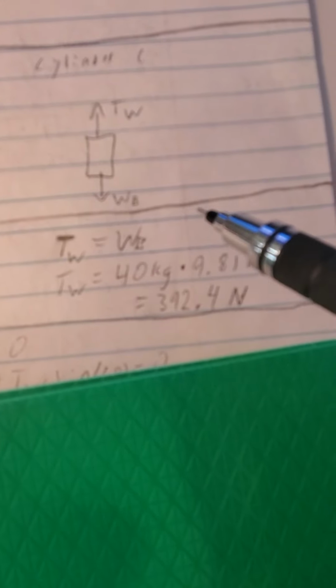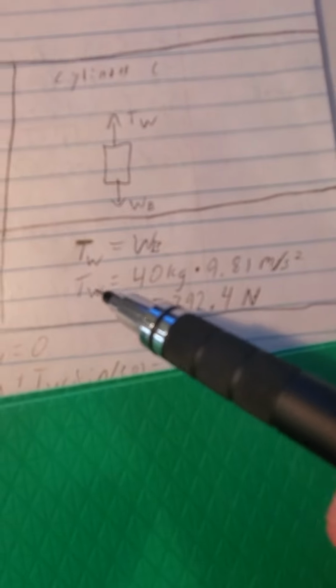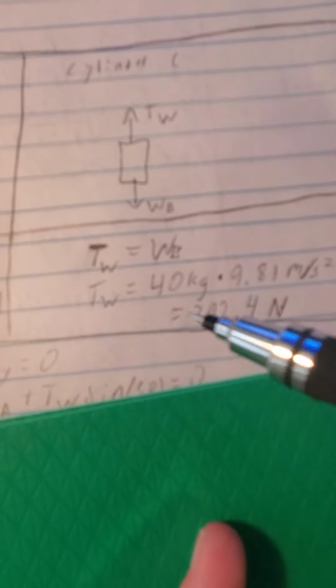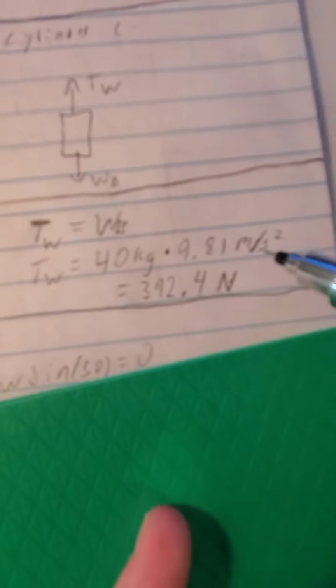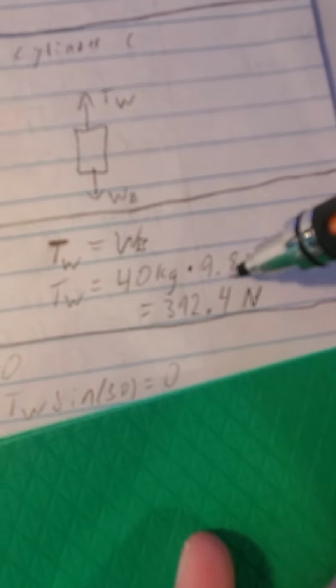For cylinder A, we can say that TA and WA are the same, because the forces have to be the same for it to be in equilibrium. And here's cylinder C. We can say that TW equals weight B. Since they're equal, TW equals 40 kilograms times 9.81 meters per second squared, which equals 392.4 newtons.